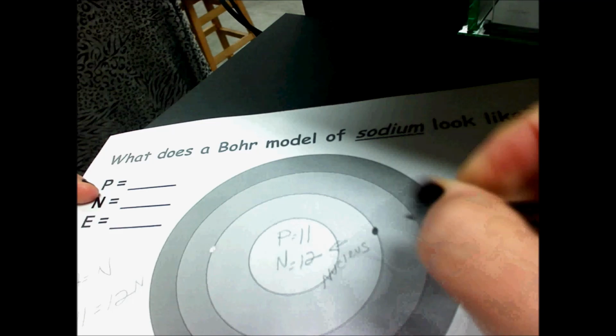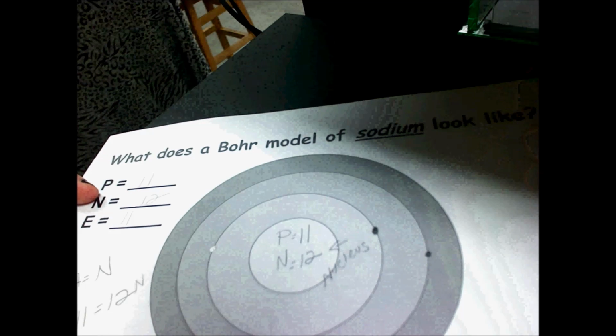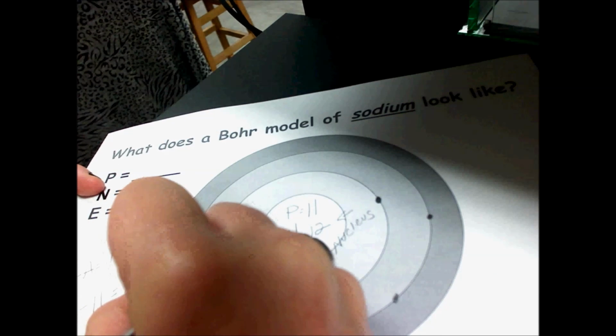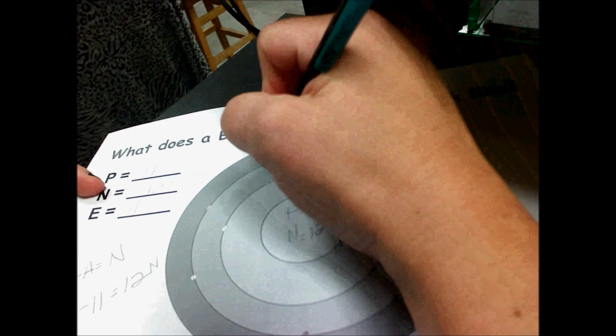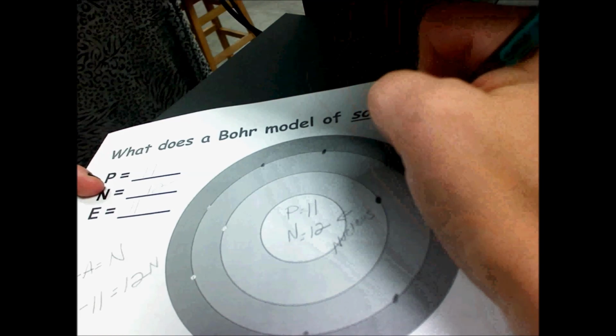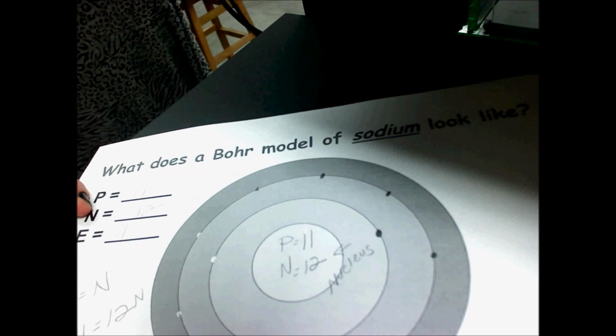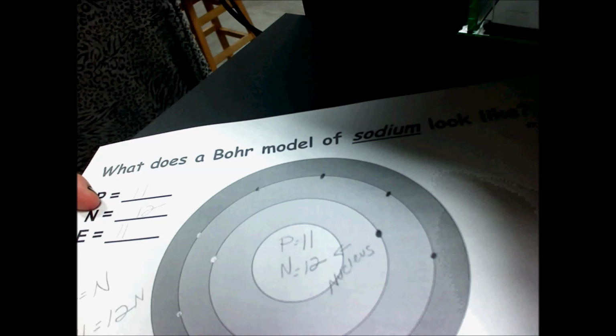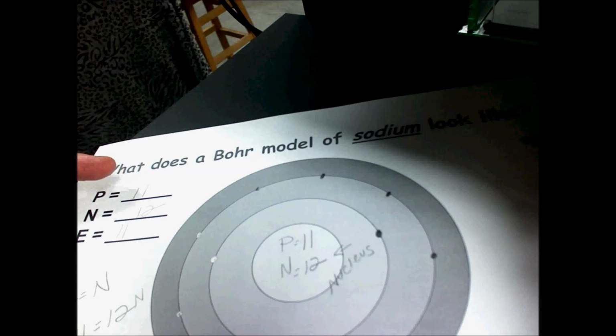So we have 1, 2, and we're going to just draw those in here. You can see that I'm drawing those in. 3, 4, 5, 6, 7, and 8, because that's the maximum number of electrons that can be held in the second energy level. Remember, we refer to those also as rings, sometimes shells, and sometimes orbitals as well. Now, so far we have 8 plus 2, which makes 10 electrons. We know that the atomic number is the number of protons, and that tells us the number of electrons. And those electrons are orbiting on the outside of the nucleus, and that is 11.